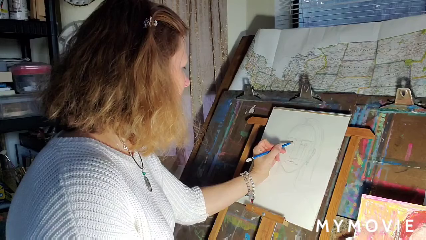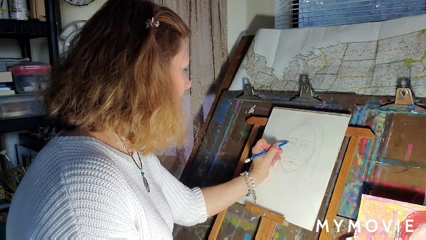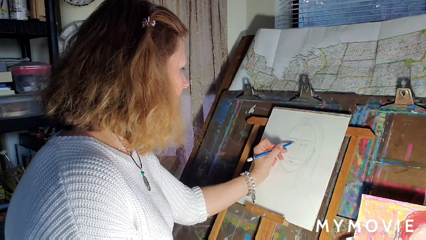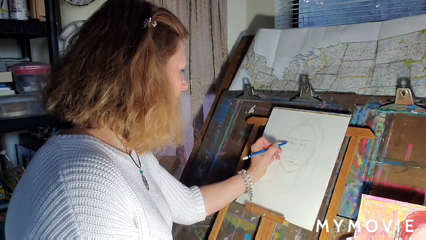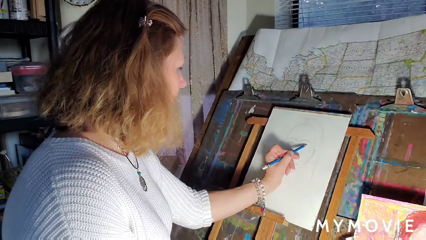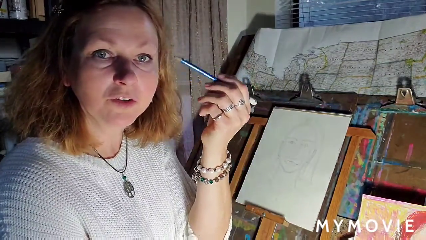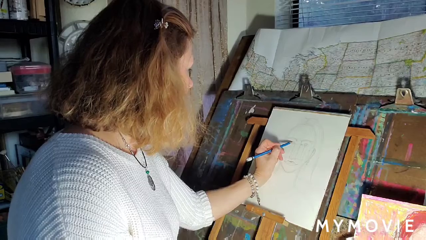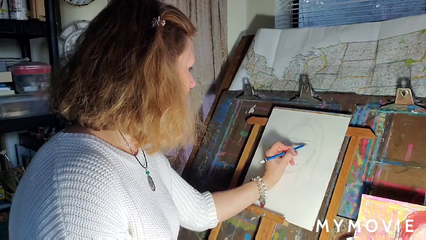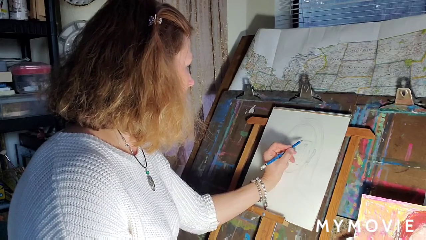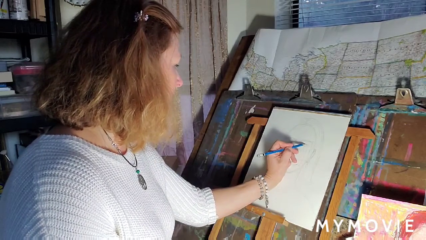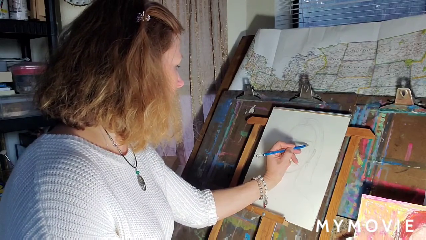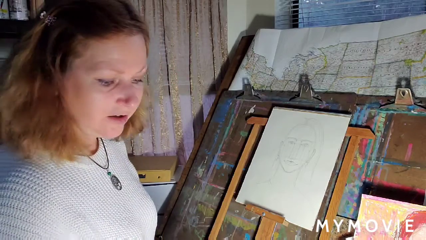I also want to stop on the lids, the eyelids right here, which is going to help us make the right size of the eyes. Usually the lid covers a little bit of your iris, so it goes a little bit on the top of the iris, and that's going to help us create the right eye.